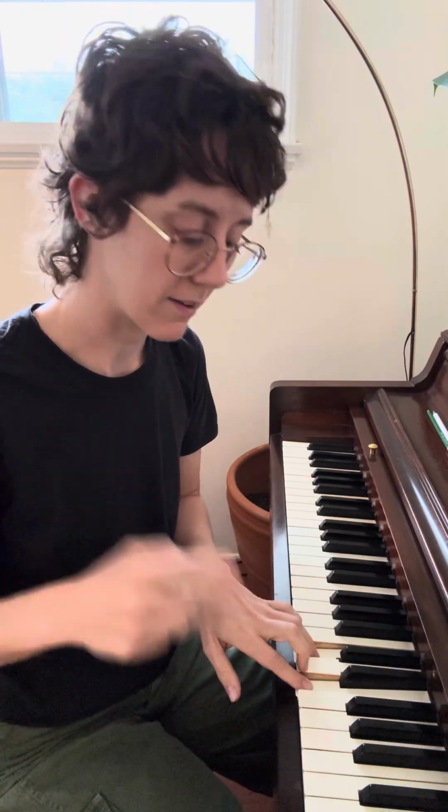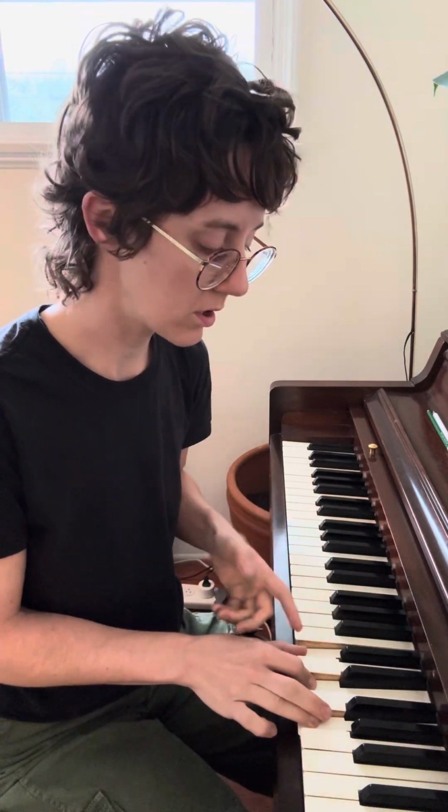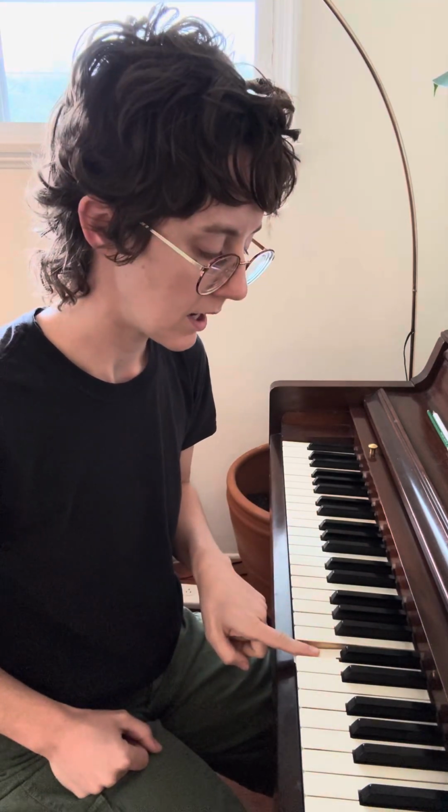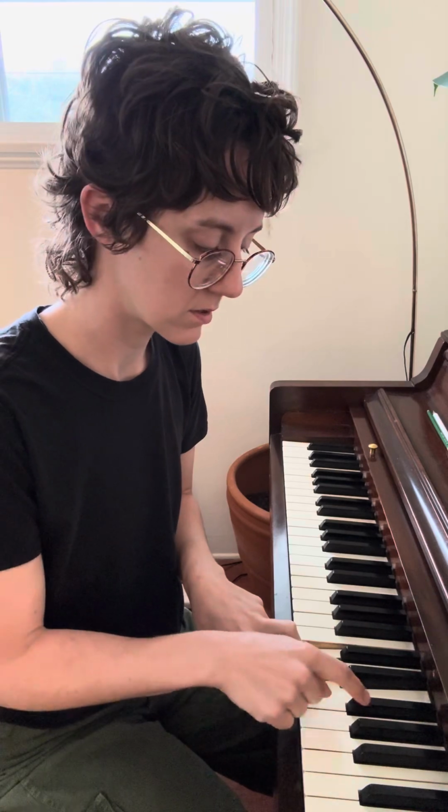From the E, or from my second note, I'll count up another 3 half steps. So 1, 2, 3, to find the third note of my major triad. The 3 half steps is also called a minor third. So again, to build my major chord, I start on any note, I go up 4 half steps, or a major third, and then I go up another 3 half steps, or a minor third. And that's how you build a major triad. It's a major third on the bottom with a minor third on top.